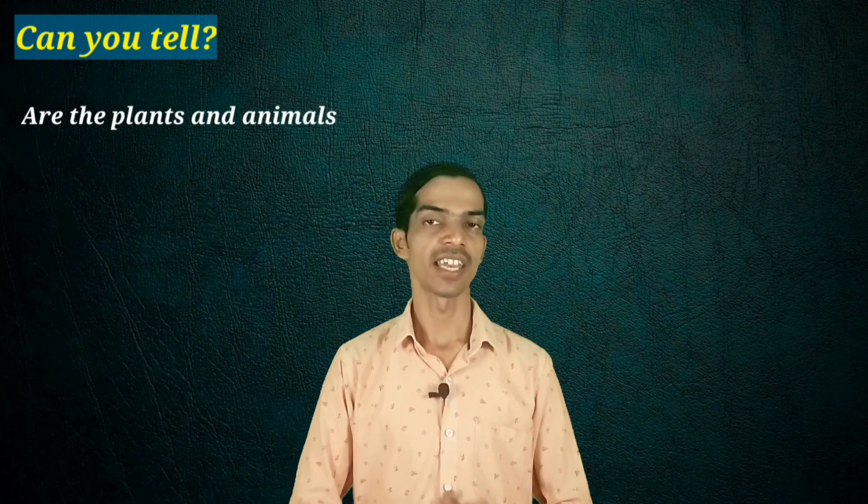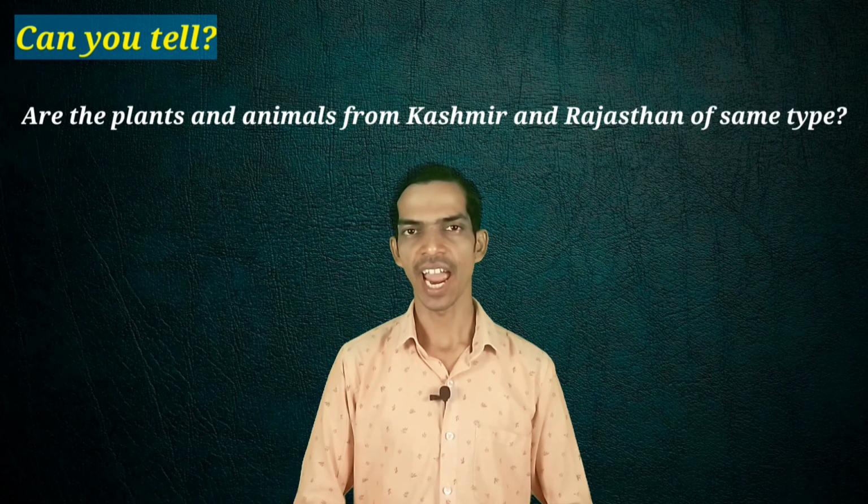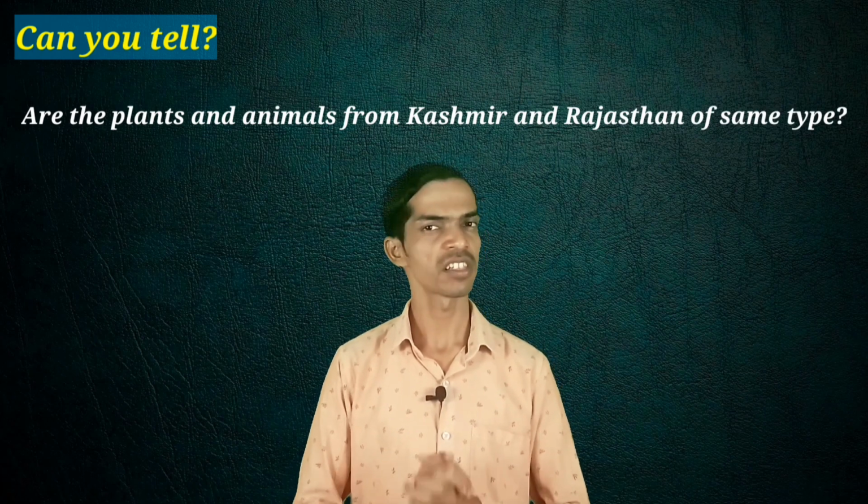Can you tell, are the plants and animals from Kashmir and Rajasthan of the same type? Can you elaborate on any differences between the two? Coniferous trees like pine and deodar flourish in snowy regions like Kashmir.